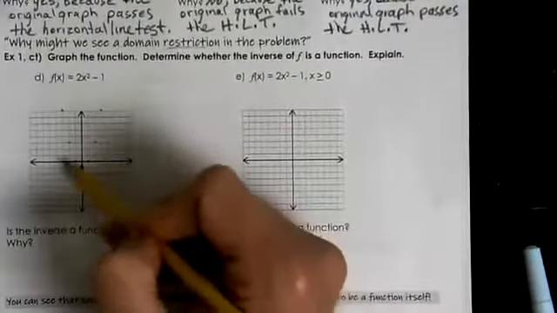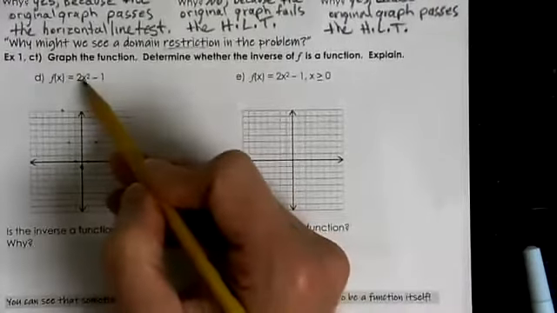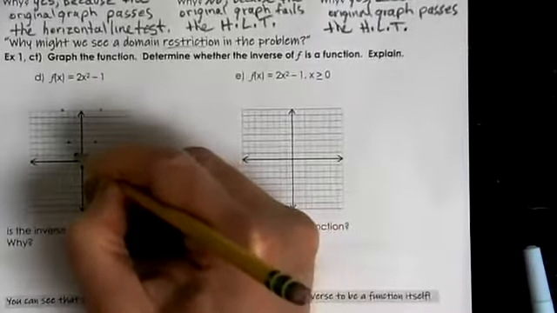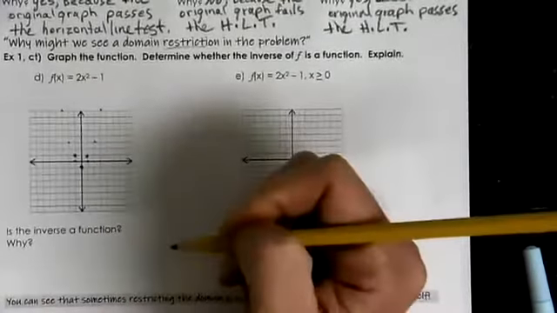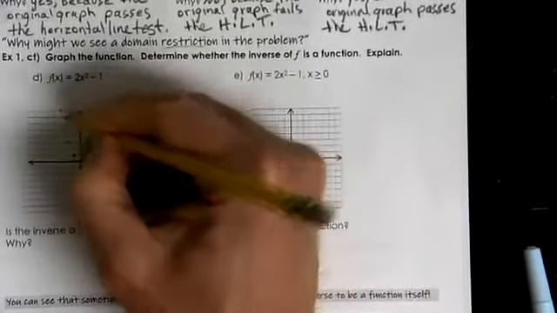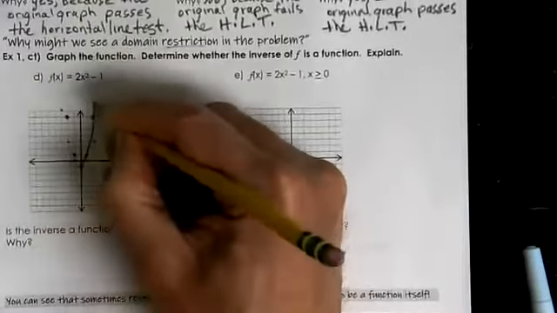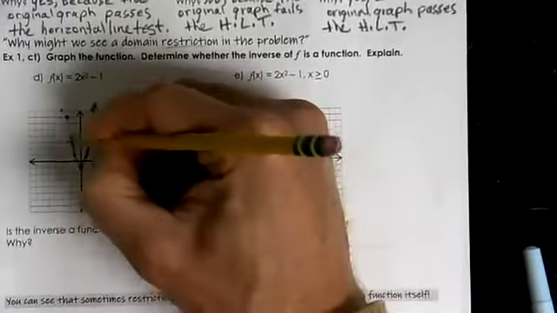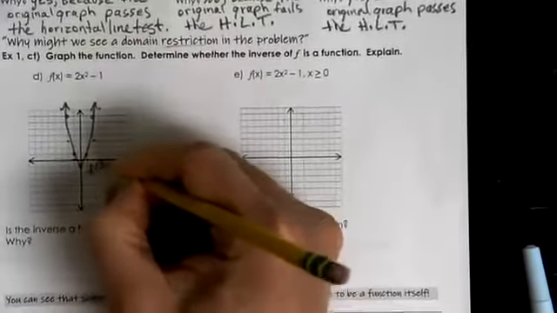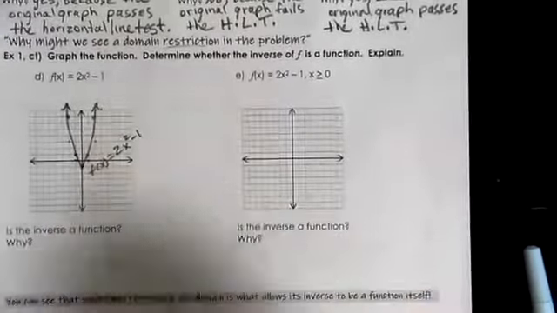That's the parent function, that's x squared. We want to have 2 times x squared, so we're going to go up twice that amount, and then twice that amount. So that is f of x equals 2x squared minus 1.